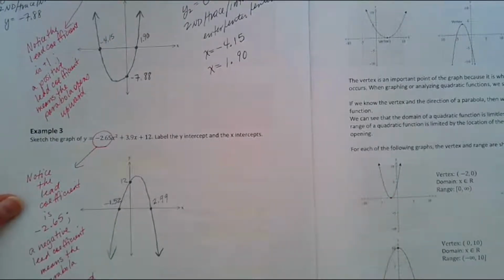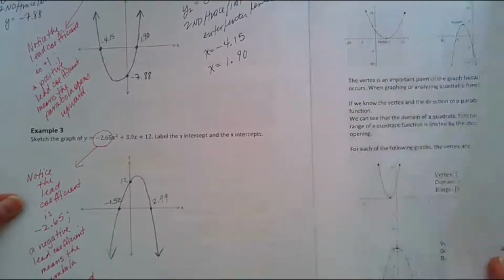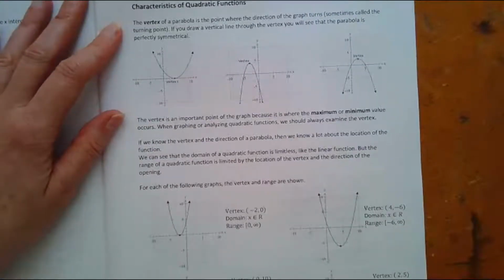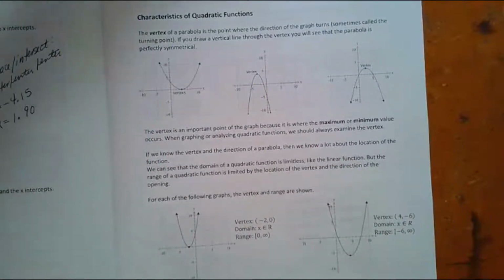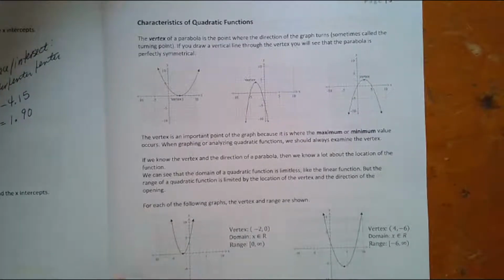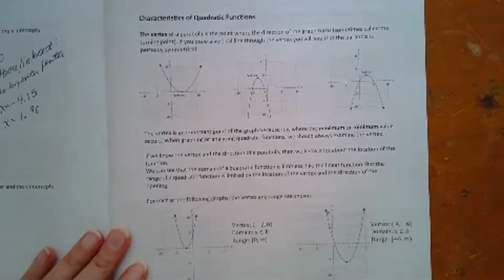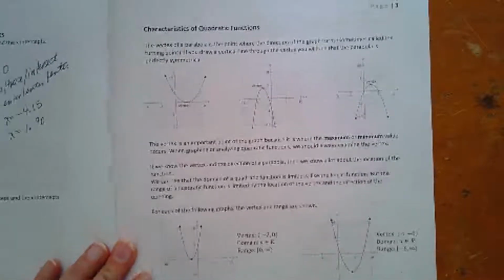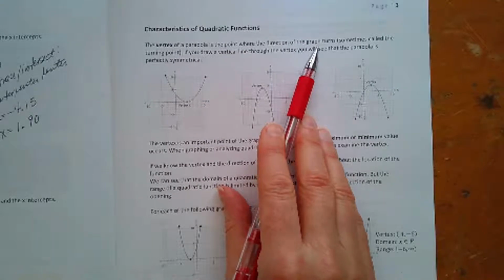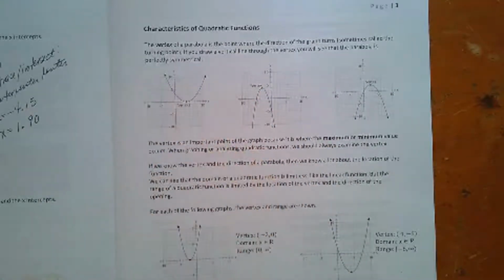Let's talk about a few characteristics, and then I think I'm going to call it a day, because this is kind of a lot to take in. So characteristics of quadratic functions. What should you be noticing when you study these things? What should jump out at you? Okay, we've got a new term here. The vertex of a parabola is the point where the direction of the graph turns, sometimes called the turning point. So we can see that this is the vertex right here.